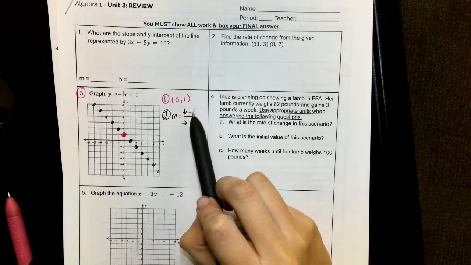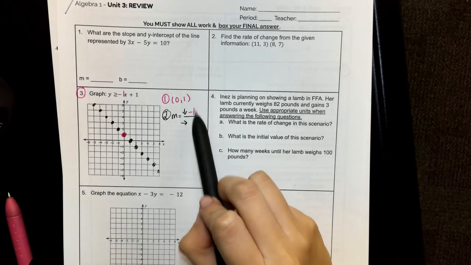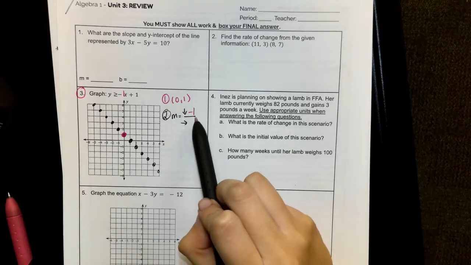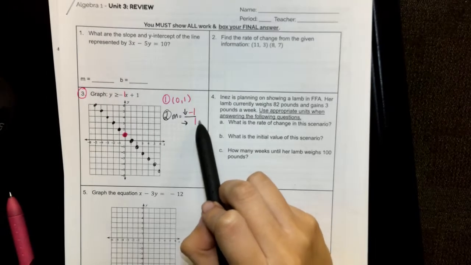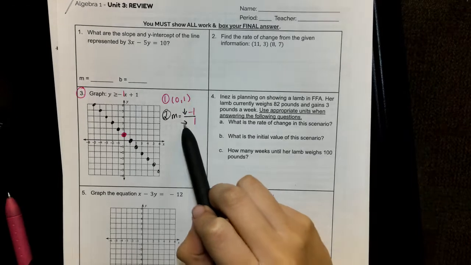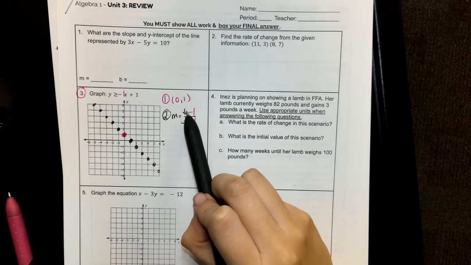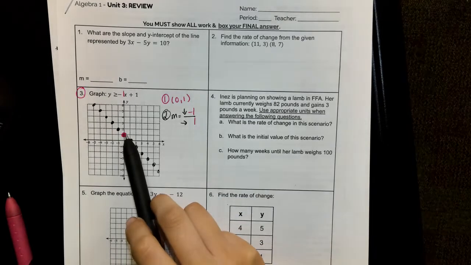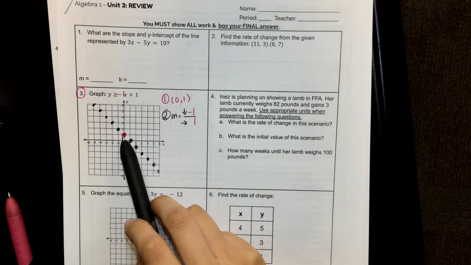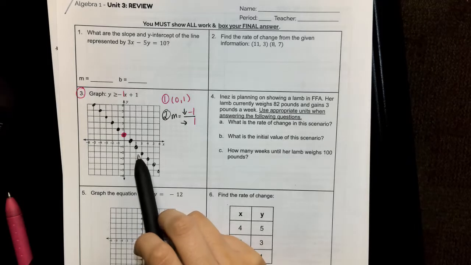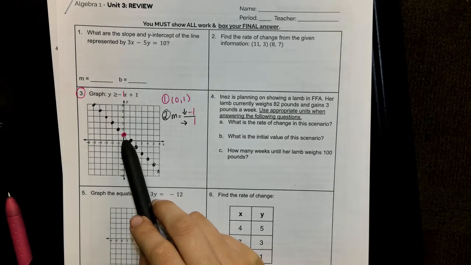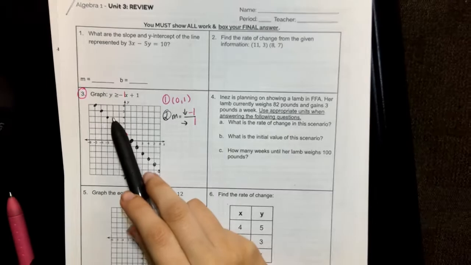Now, since my rise is a negative 1, I know rise goes up and down. And since it's negative, I'm going to go down 1. And since this run is a positive 1, run goes left and right, positive 1 will be right. So you're going to go down 1, right 1. So from your pink point is where you create the rest of the points. So down 1, right 1, down 1, right 1, and so on and so forth. I could also go up 1, left 1, up 1, left 1 to get the rest of my graph.